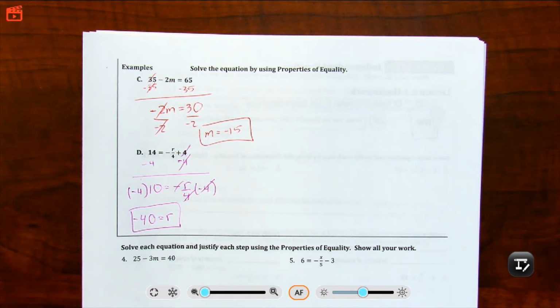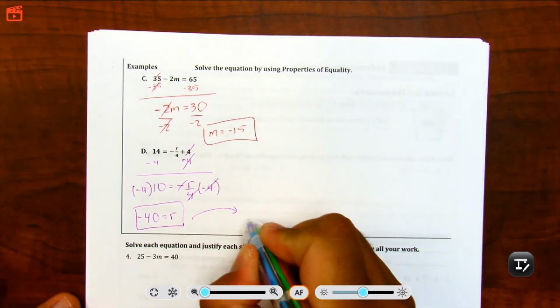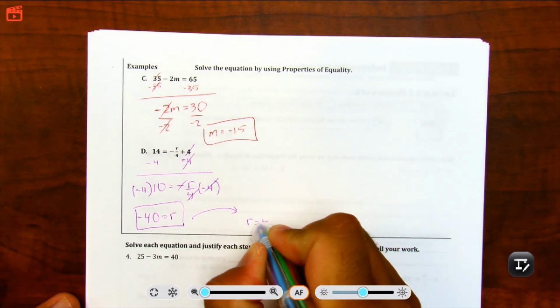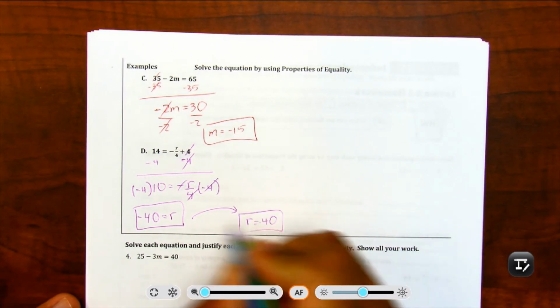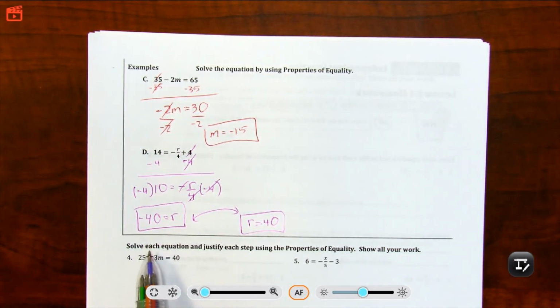And we could always rewrite our final answer to look like this. r equals negative 40. So these mean the same thing. Negative 40 equals r, and r equals negative 40. We could write it either way.